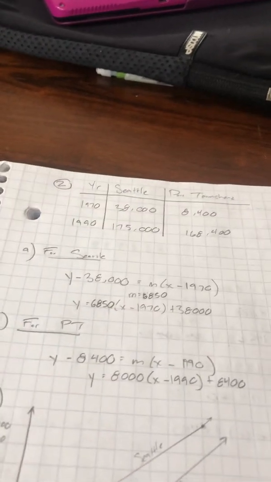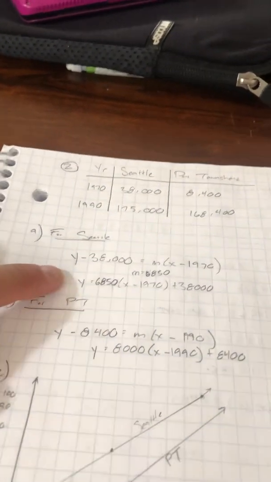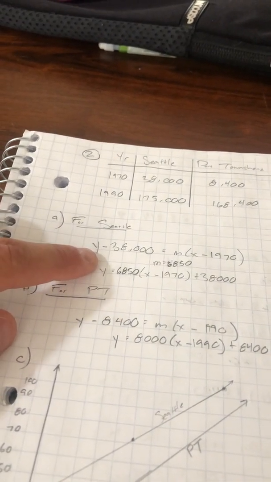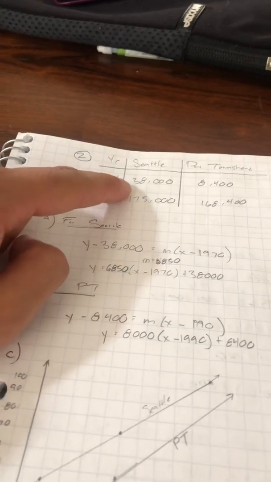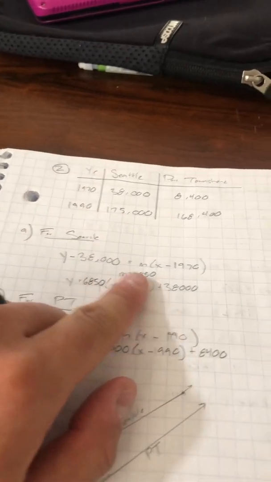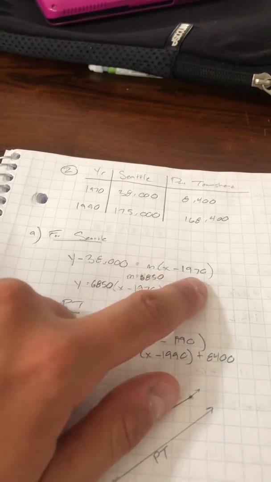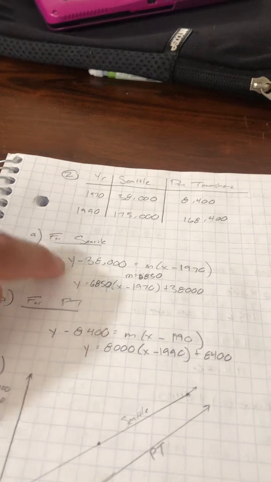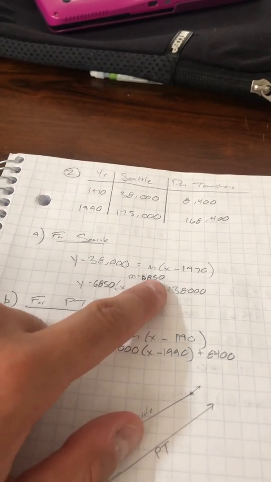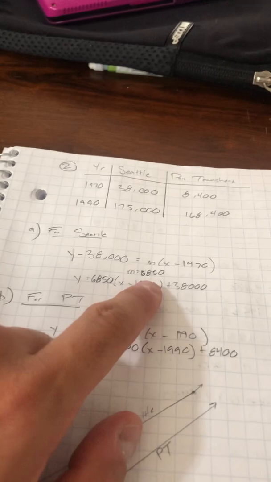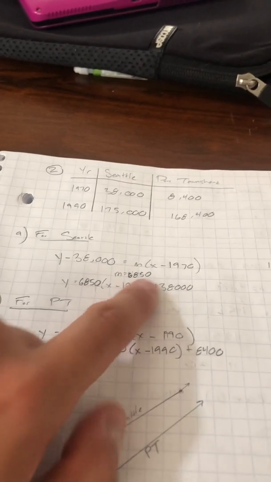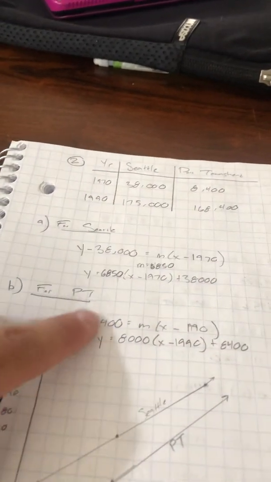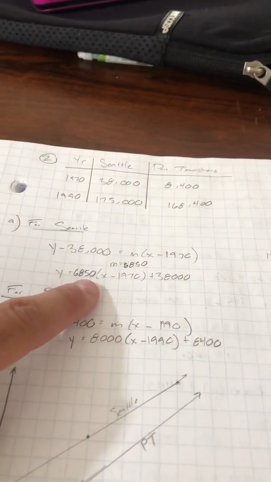these values just by hand, and then went ahead and created an equation for Seattle using point-slope form. So I got y minus y1, which is 38,000, using this value for y1, equals m times x minus 1970, using 1970 for x1. And then solving for m, getting $6,850. Basically what it's saying is the value goes up $6,850 for every year past 1970, starting at $38,000. Went ahead and solved for y, and this is what you get.